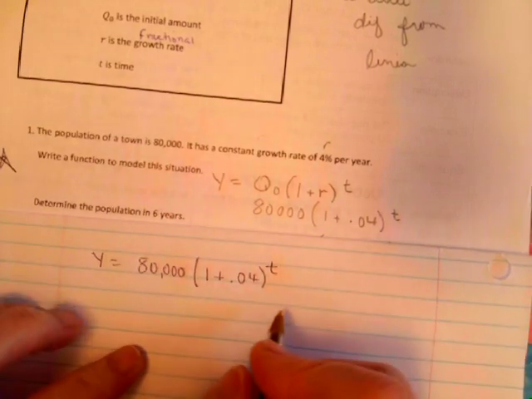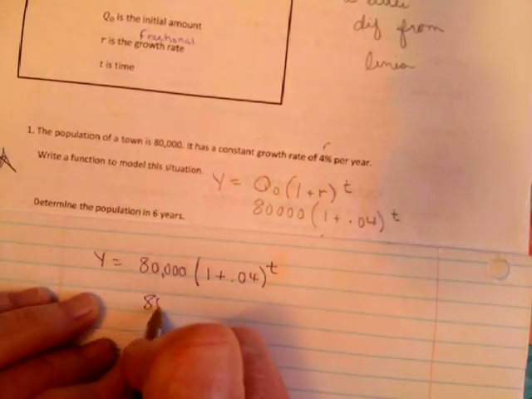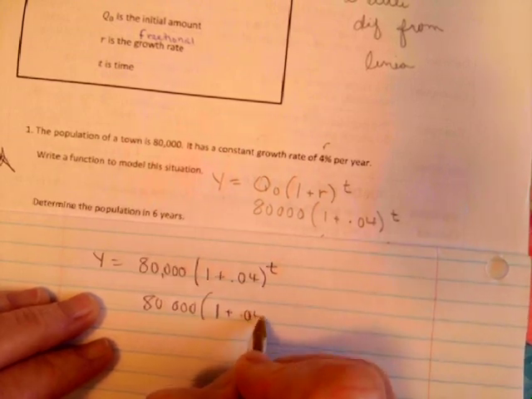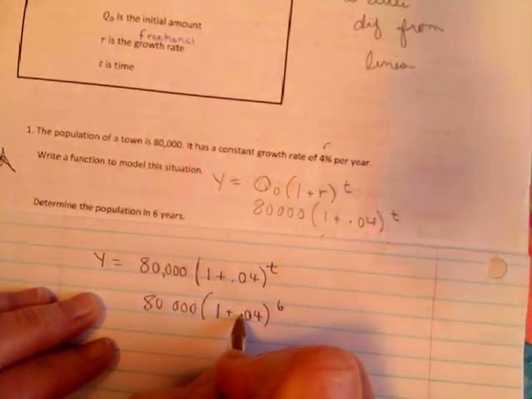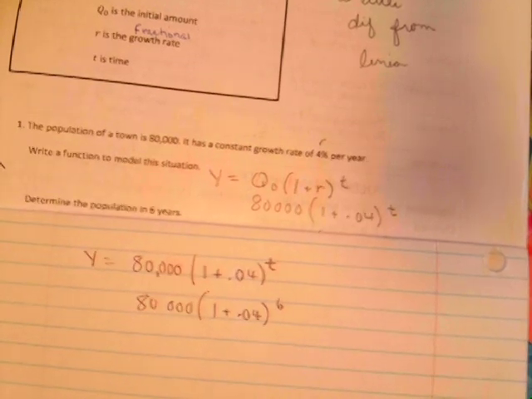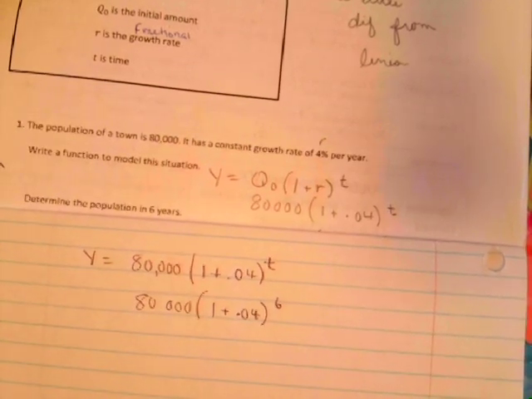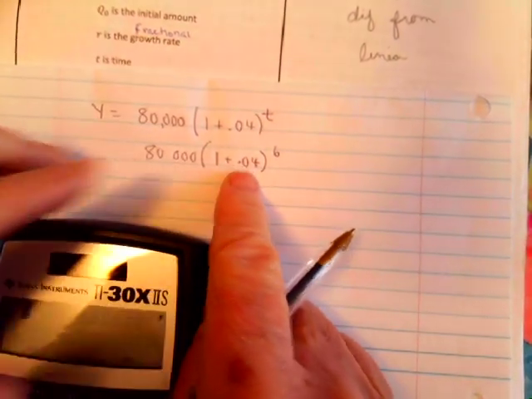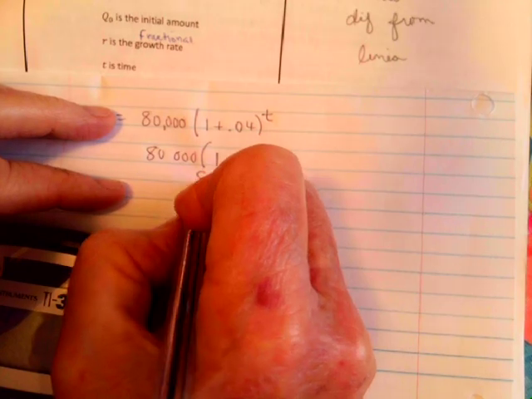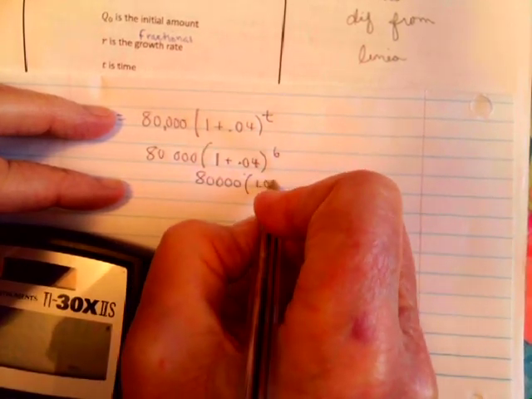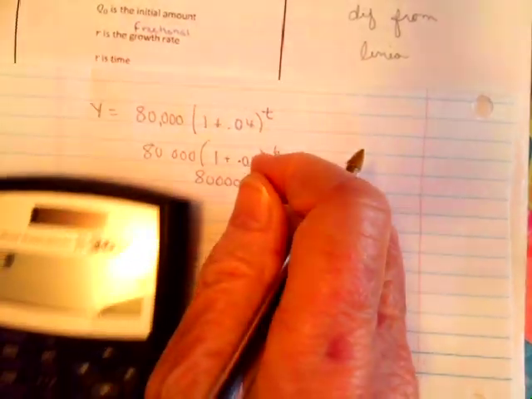80,000 times 1 plus 0.04 to the t power. Determine the population in 6 years. 80,000 times 1 plus 0.04 to the 6th power. Put that in your calculator. You can go ahead and say this is 1.04 in here if you want to. 80,000 times 1.04 to the 6th.